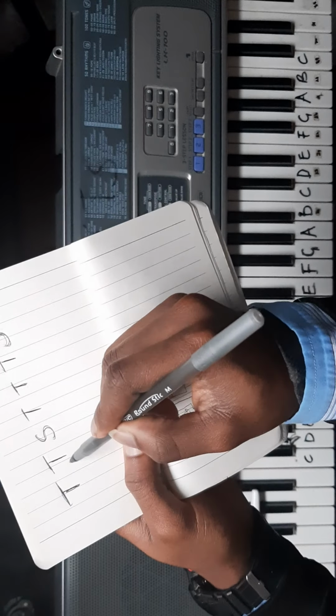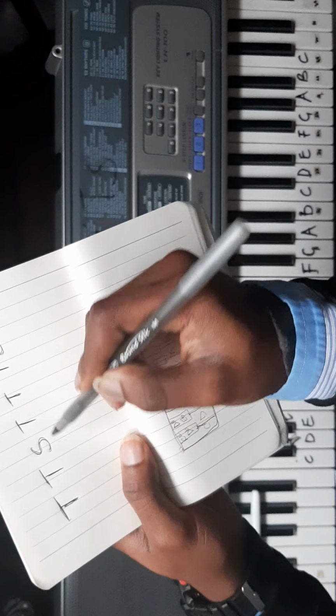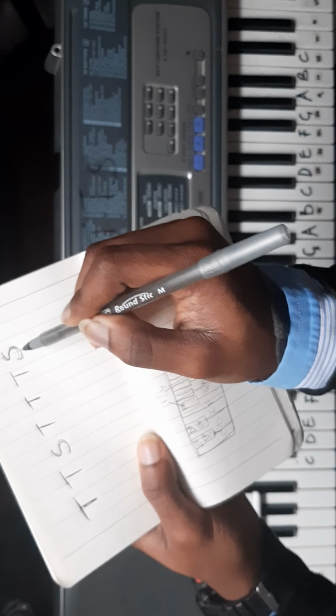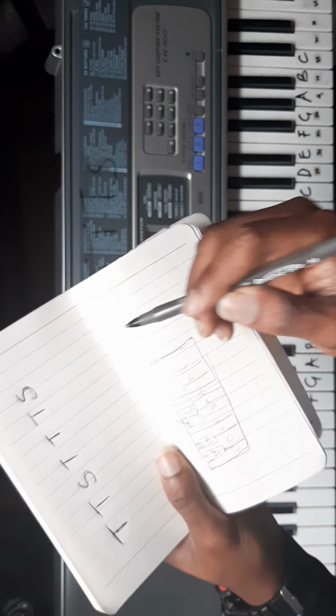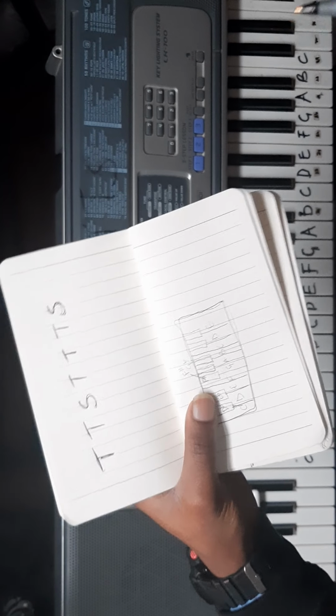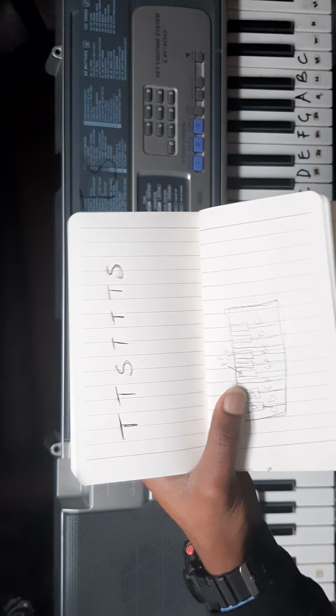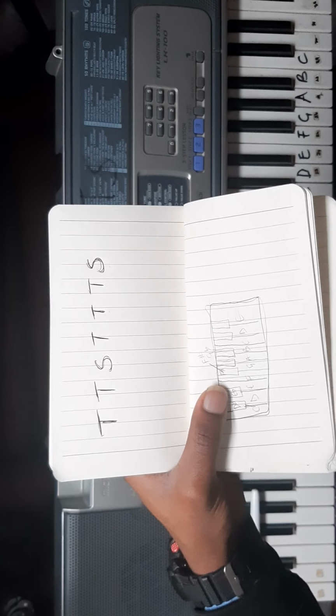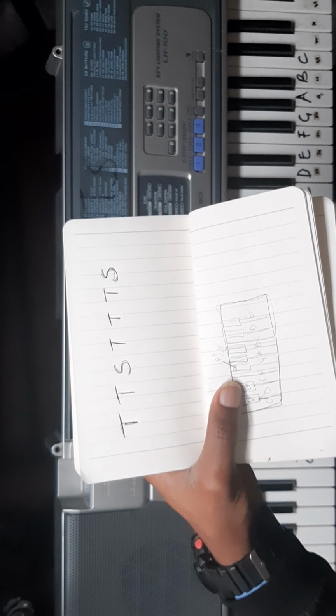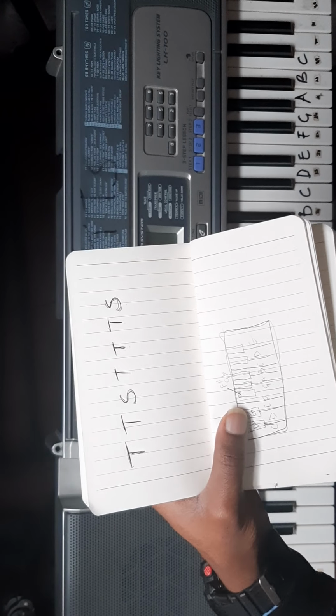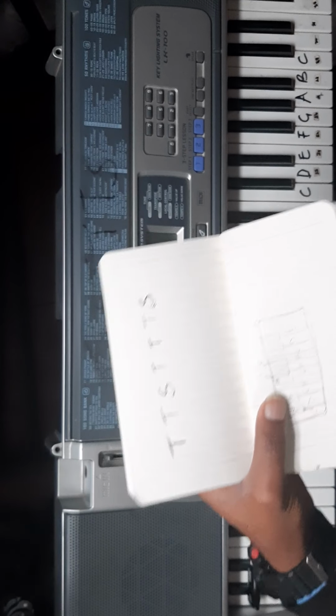That means tone, tone, semitone, tone, tone, tone, semitone. So that's the distance. That's how you move from one key to another if you're going to be on that scale, on the major scale for that key.